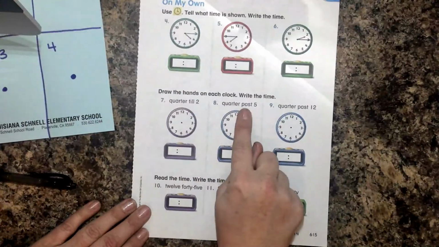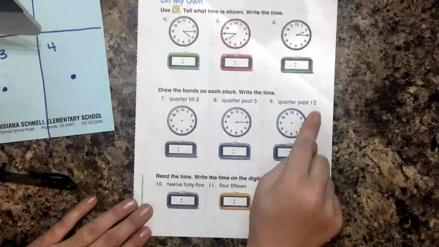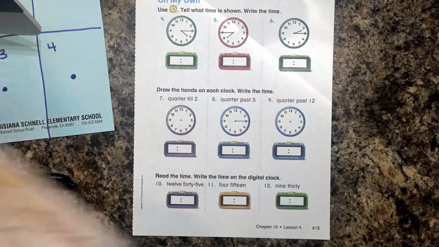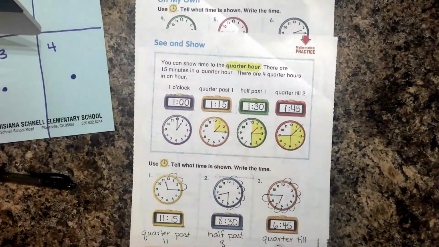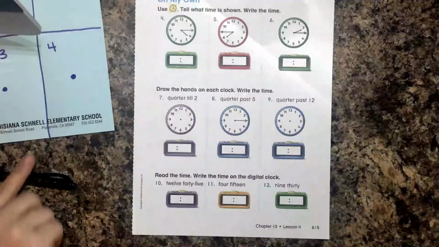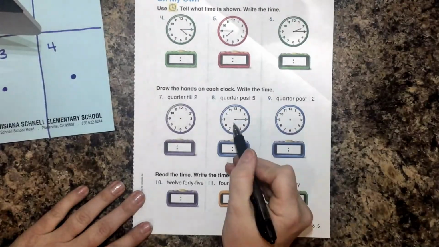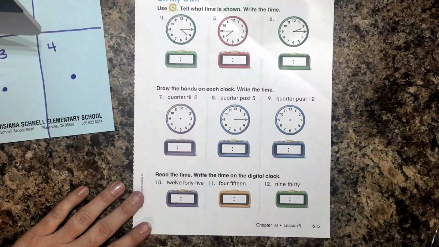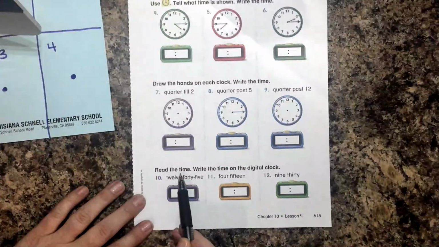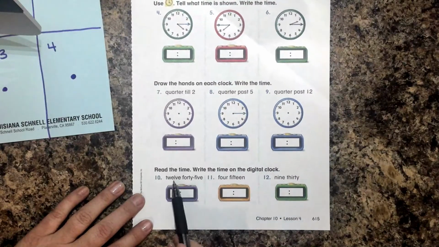Okay? 5:15, 12:15. So if you need help, remember you can always go back to this page and look at these up here to help you figure out where your hands need to be. Remember, you need a long hand and a short hand. Ooh, look at this one. That one's weird. They gave you your minute hand. Look at that. It says read the time, and write the time on the digital clock. So 12:45. What would 12:45 look like? Remember, you've got your hour and your minute. So you're going to fill that in.